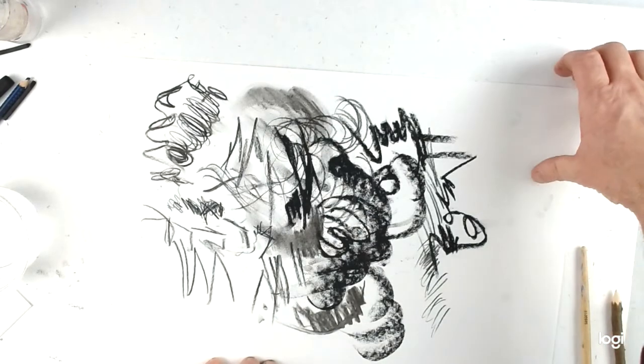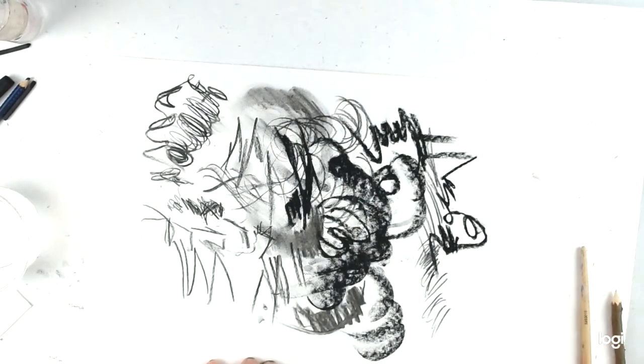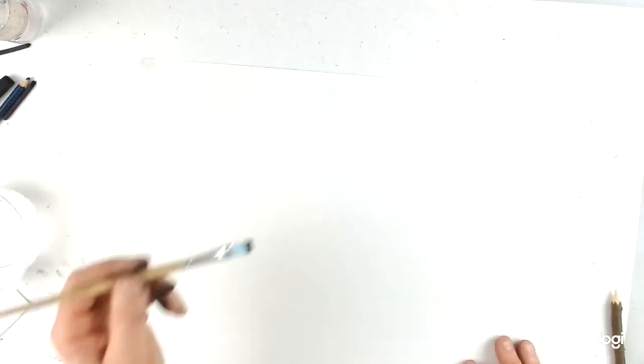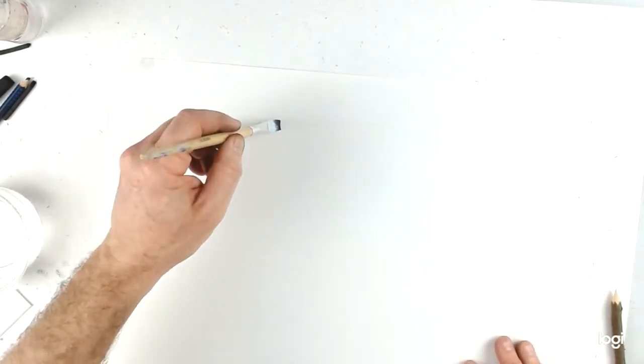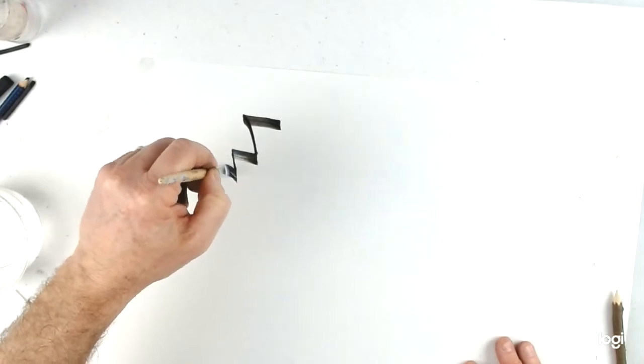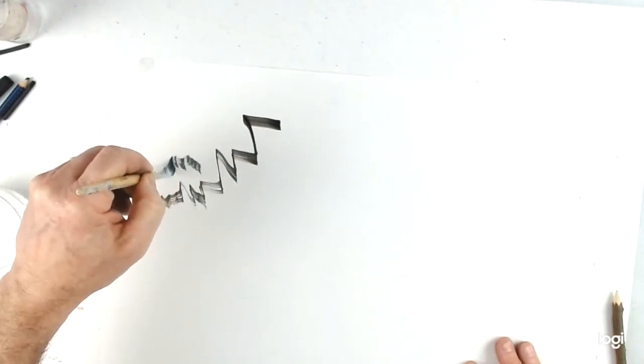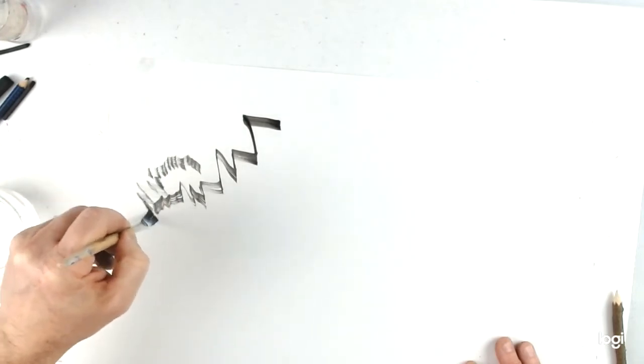And now I'm going to have an experiment with the Indian ink, and I'm just going to be thinking about the different ways that it can be used. So first of all, with a brush, so I've got a flat brush here, just thinking about that sort of zigzaggy, and the bristles splitting slightly.